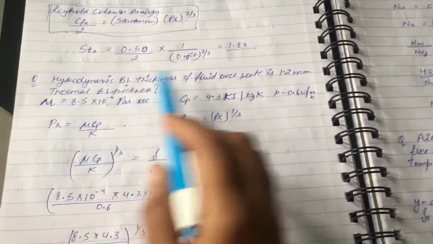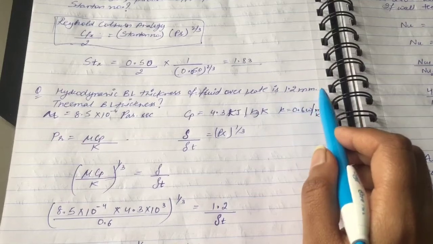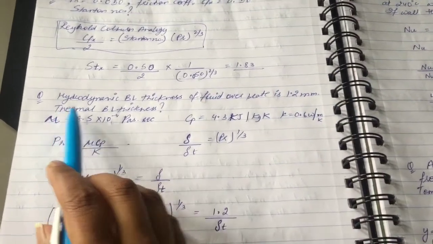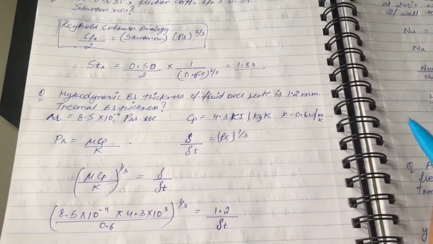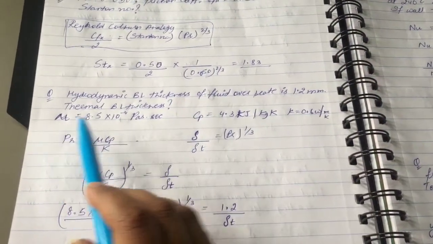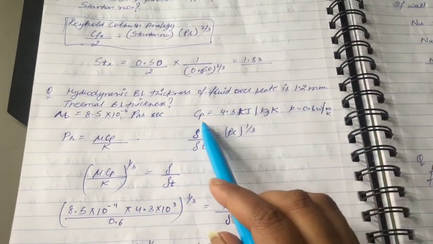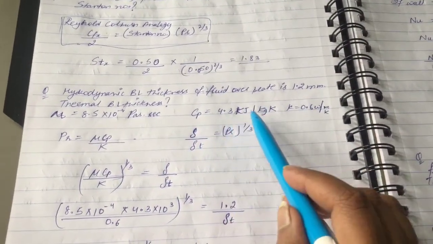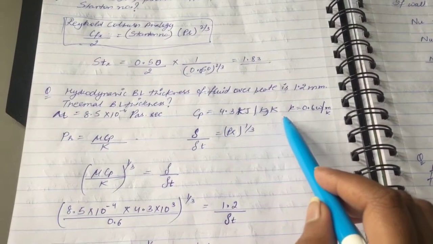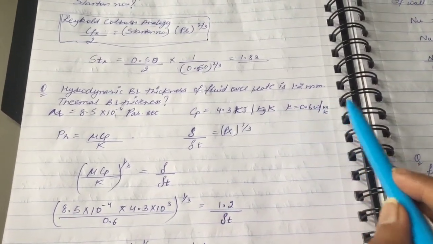Next is, hydrodynamic boundary layer thickness of fluid over a plate is 1.2 mm, and we have to find the thermal boundary layer thickness. Rho is given to us. We have to find rho t. Mu is 8.5 into 10 to the power minus 4 Pascal second. Cp, specific heat, is 4.3 kilojoule per kg Kelvin, and K is given as 0.6 watt per meter Kelvin.